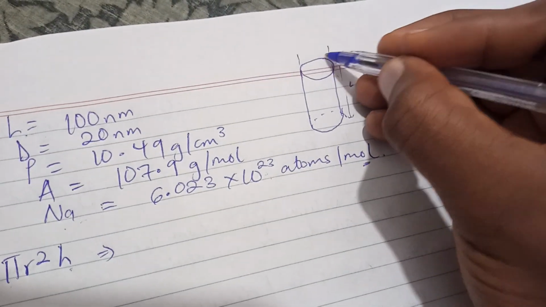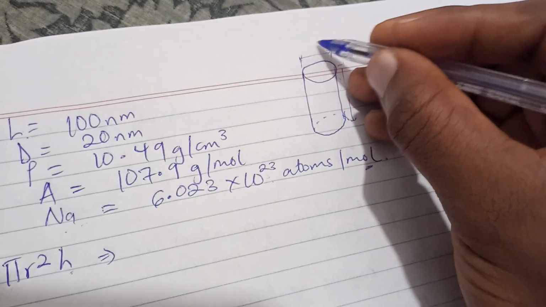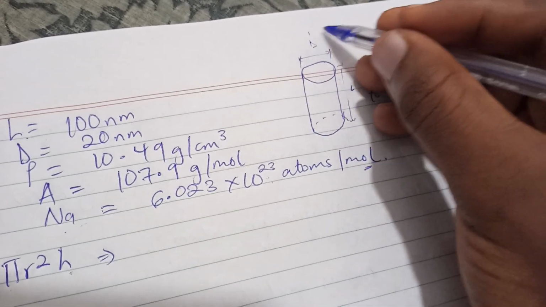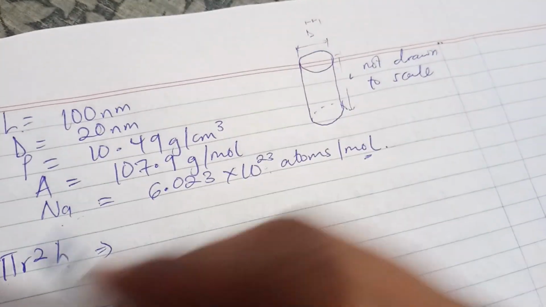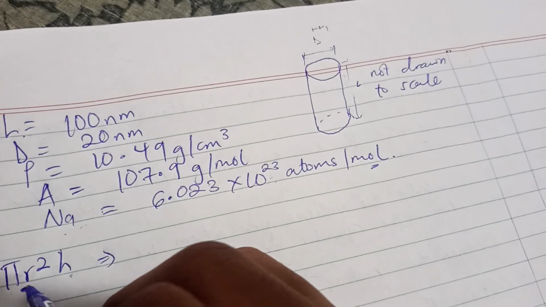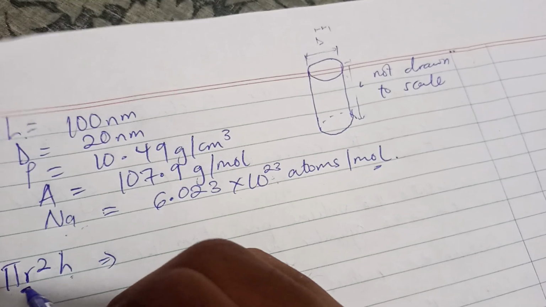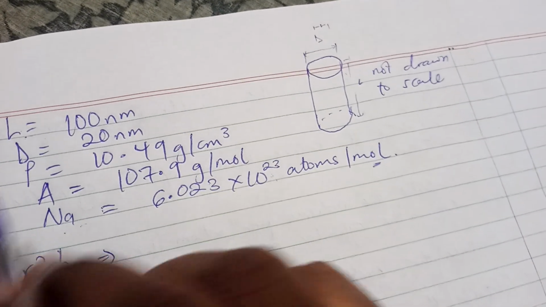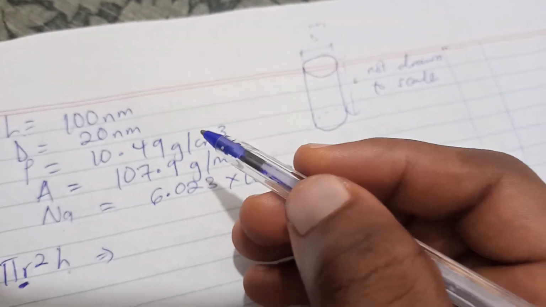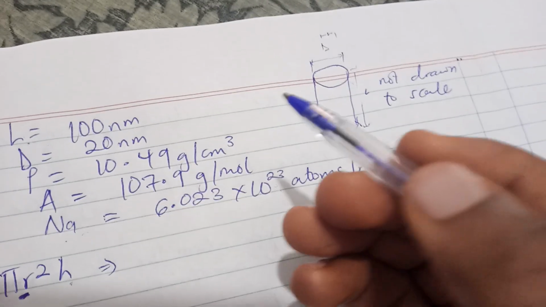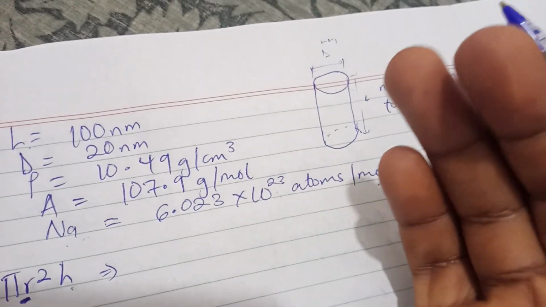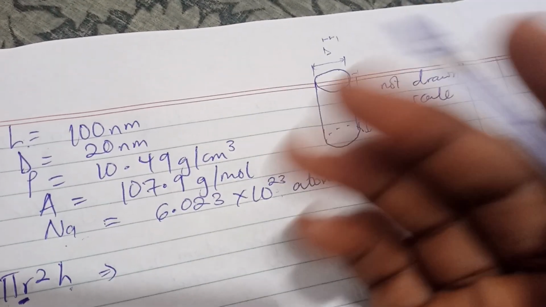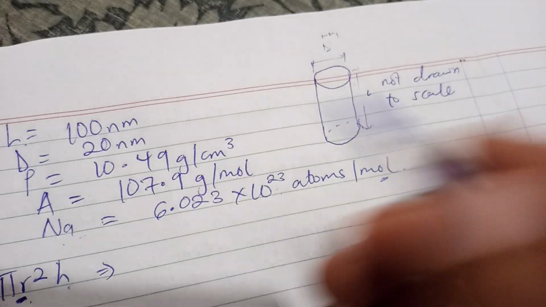This is the diameter of the cylinder, and half of the diameter of the cylinder should give us what? The radius of the cylinder. Now, the formula here uses radius, but in our question we were given the diameter, so we can go ahead and use the diameter, or we can divide the diameter by 2 to obtain the radius and then use it here.